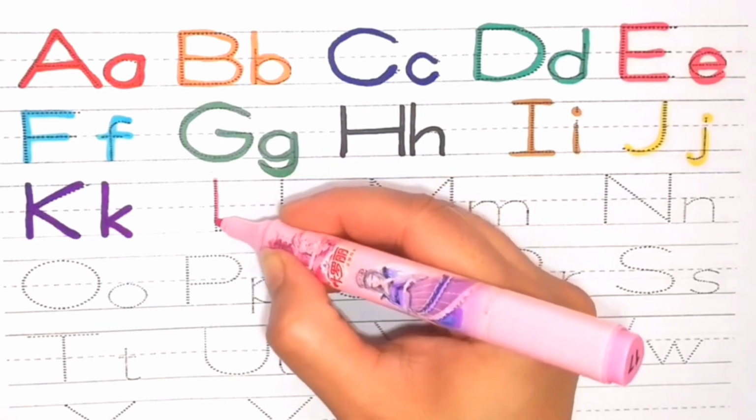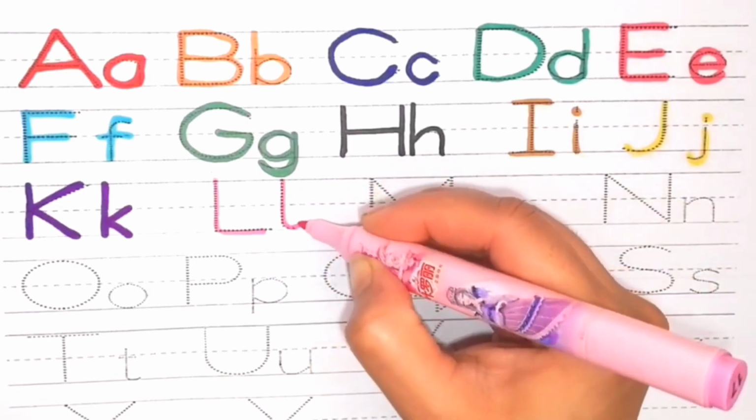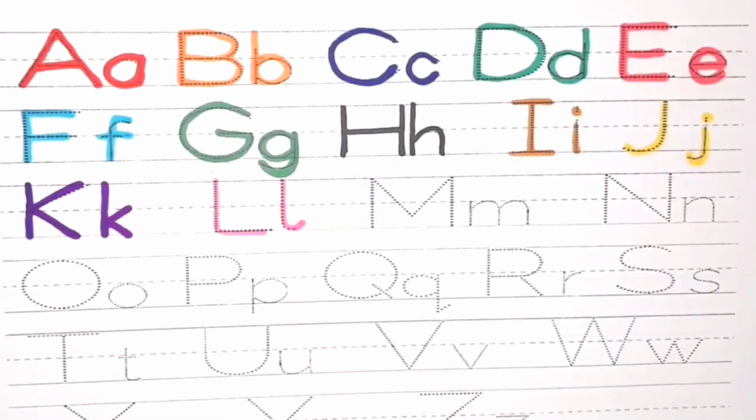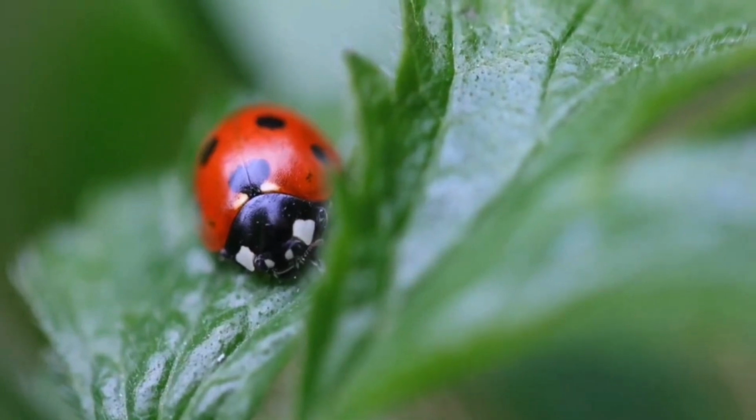L. Capital L. Small l. L for ladybug. A ladybug is a tiny red insect with black spots.